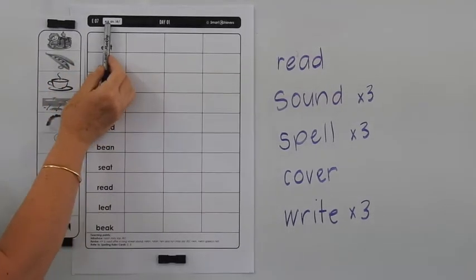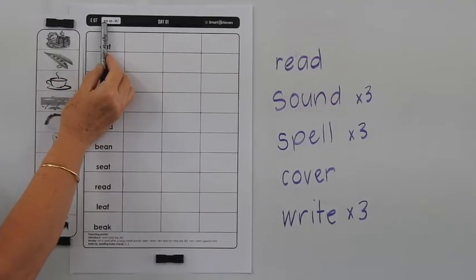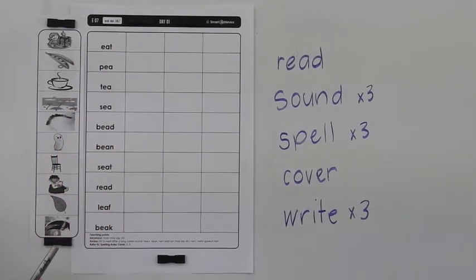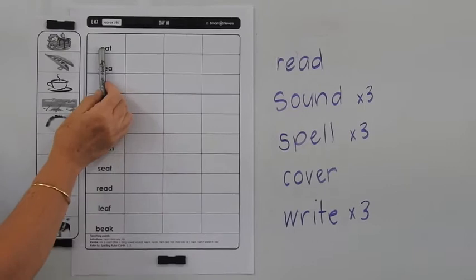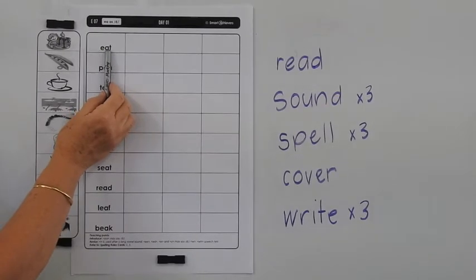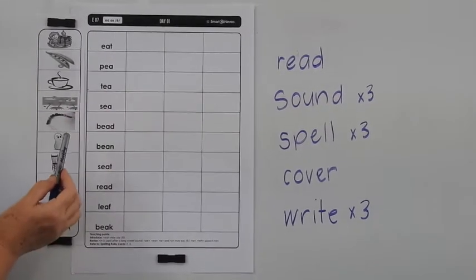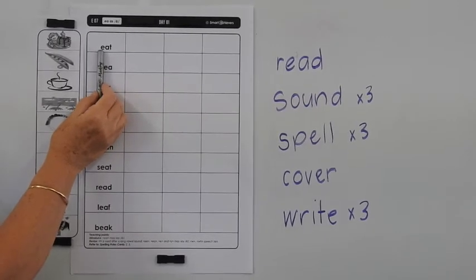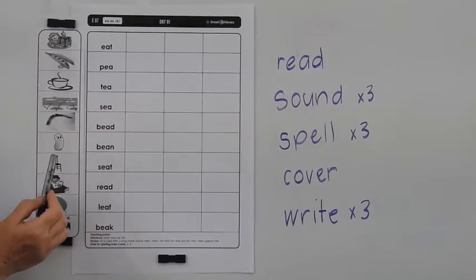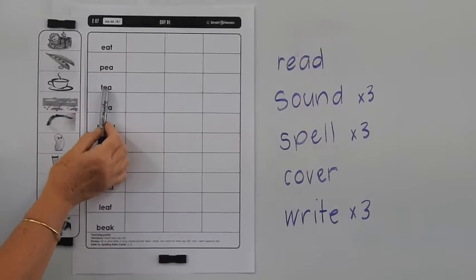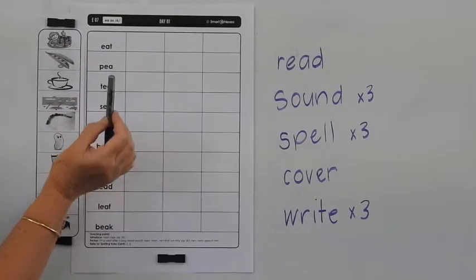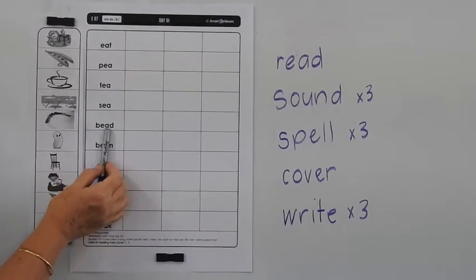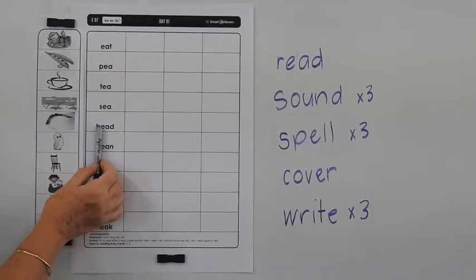E7, day 1, and we're learning now to use EA as the long E sound. The only hint I can give you to help you remember when we use EA for the long E sound rather than EE is that most of the words that have EA in have something to do with eating. So you can eat a pea, you can have some food at morning or afternoon tea, we get food from the sea. Mum might wear a bead when she's cooking.